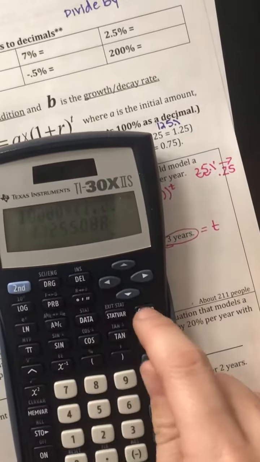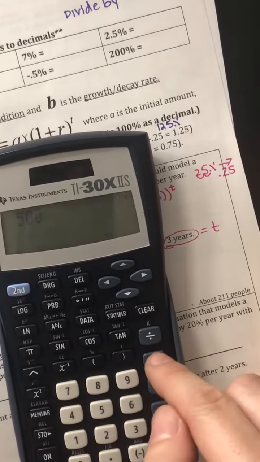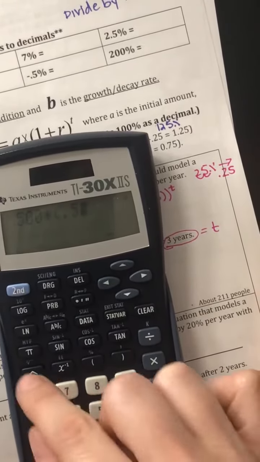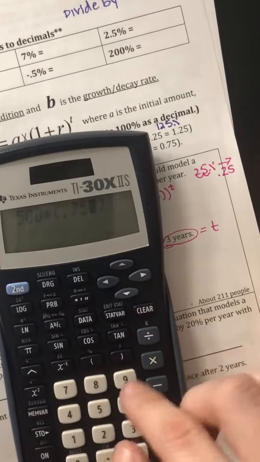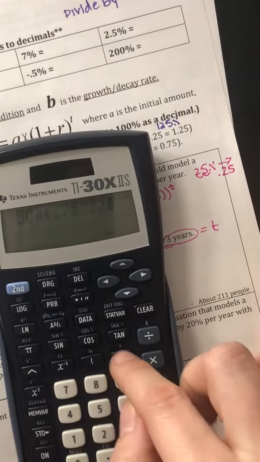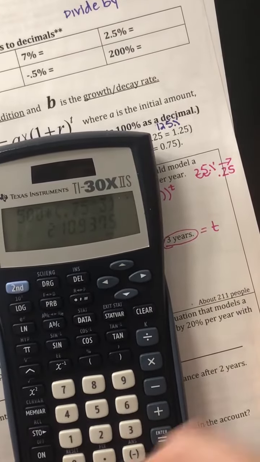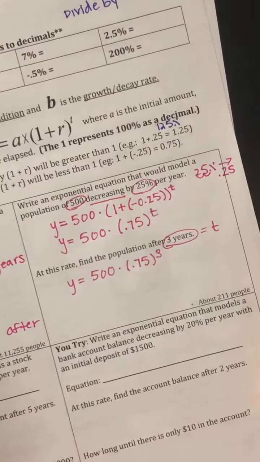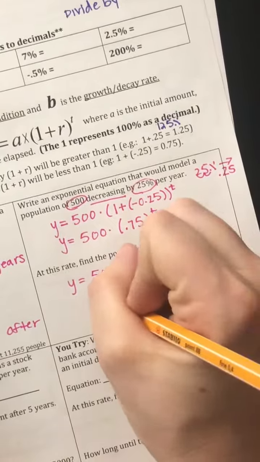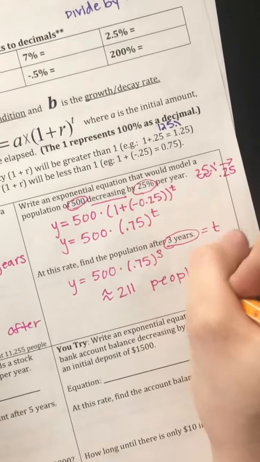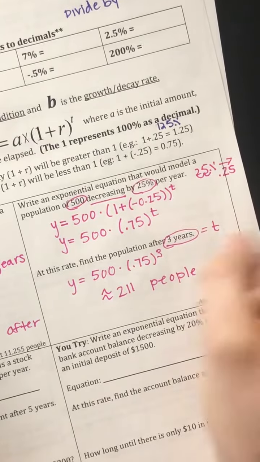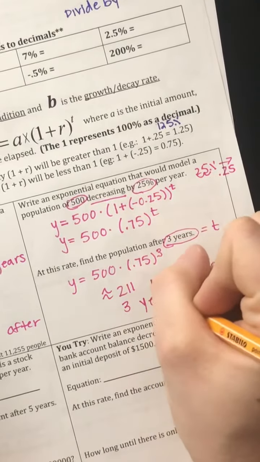Type this in. 500 times 0.75 to the 3rd power. Oh, I didn't put 0.75. 0.75 to the 3rd power, right? 210.9, that's about 211 people if you round up. 211 people after 3 years.